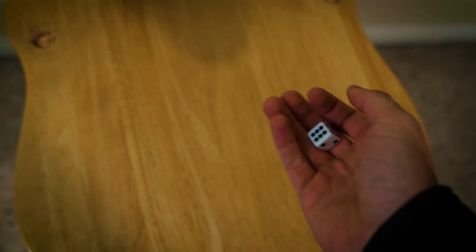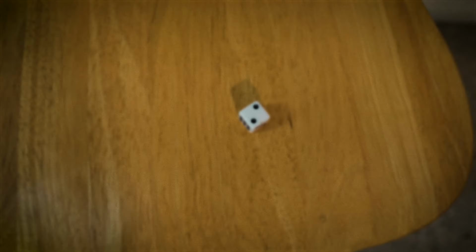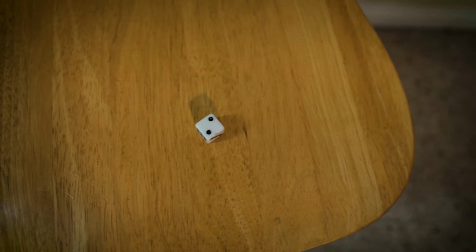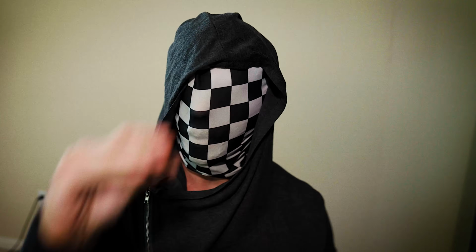So we have the dice here. Okay. So now I want it to land on the 3. And now I want it to land on the 2. And to prove the point, I'm going to do 2 again. So, this is how you can manipulate dice with telekinesis.